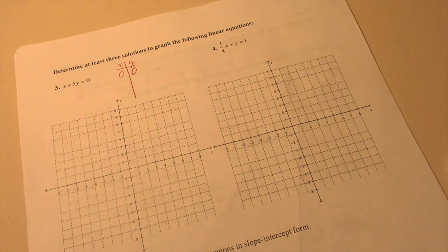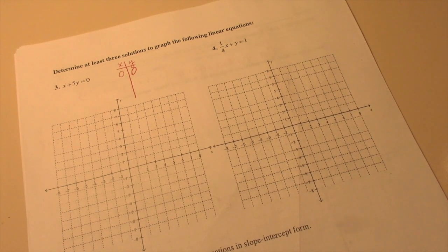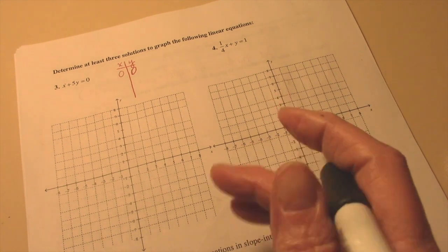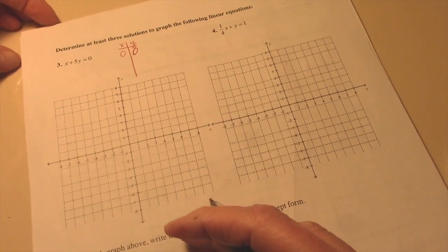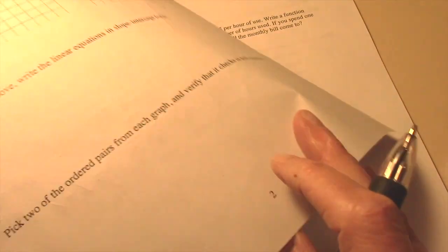Let me think about this one. What's the easiest way to do this one? I should make that page 1, homework 1, 2.